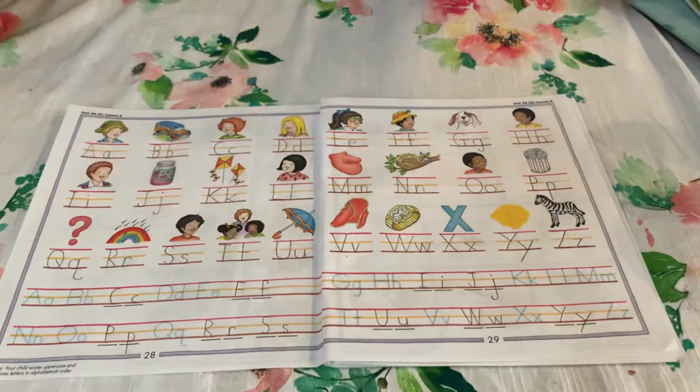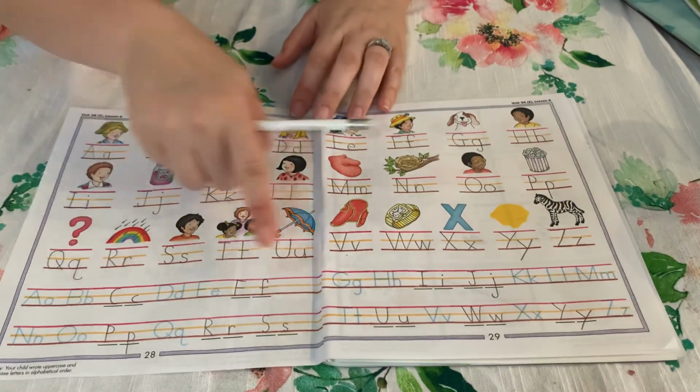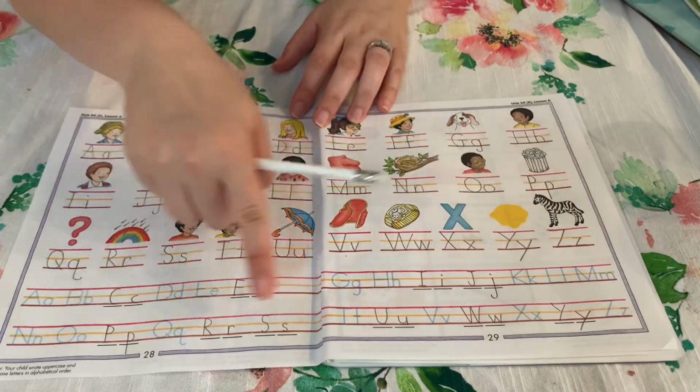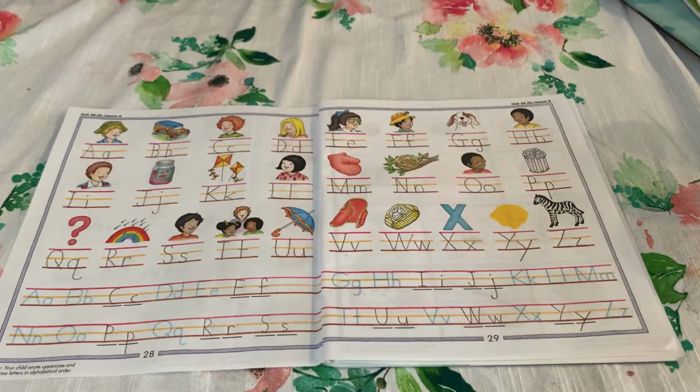Now, I want you to go back and I want you to trace all of the blue letters. And great job, boys and girls.